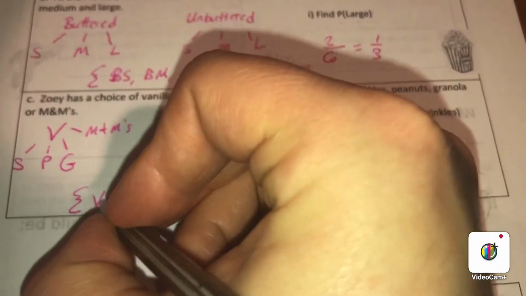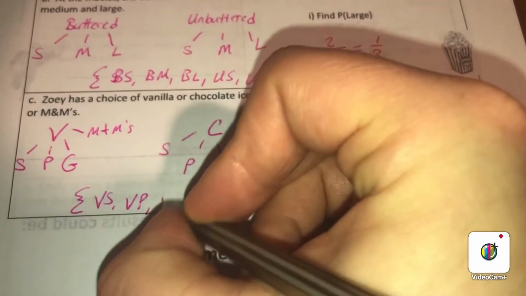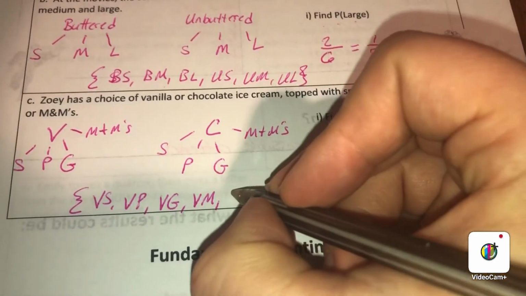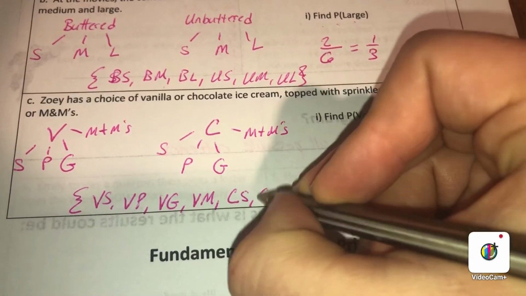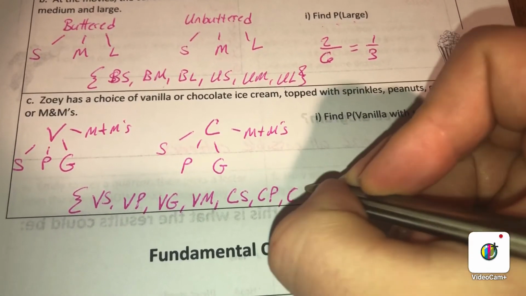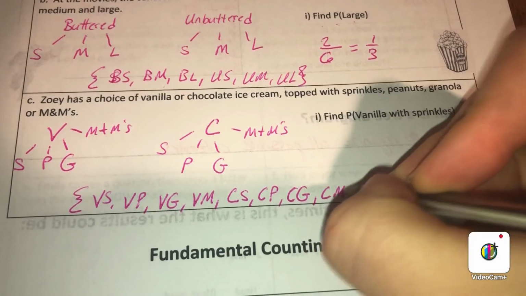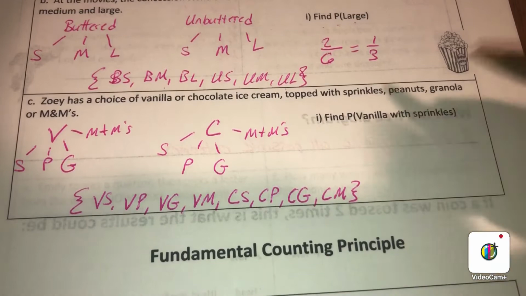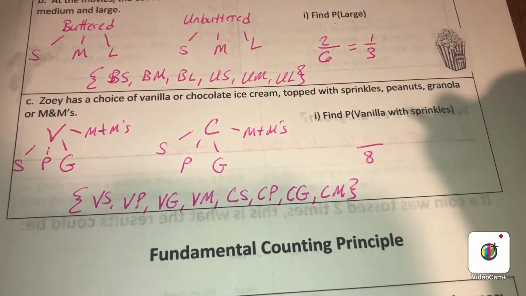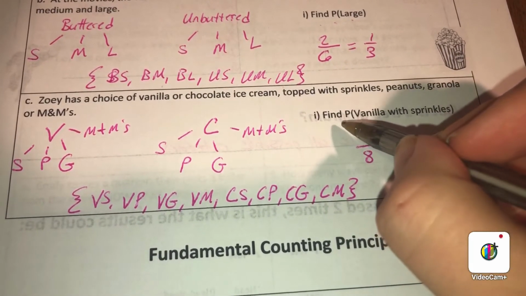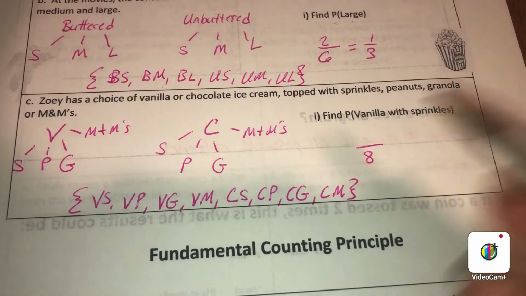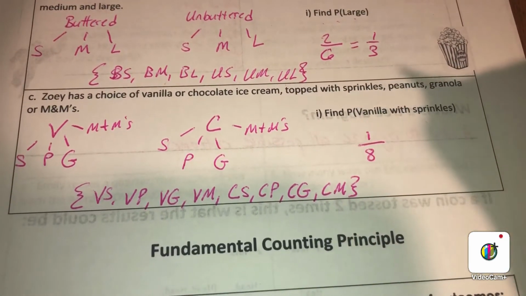So the sample space would be vanilla sprinkles, vanilla peanuts, vanilla granola, vanilla M&Ms, or chocolate sprinkles, chocolate peanuts, chocolate granola, chocolate M&Ms. So you have 1, 2, 3, 4, 5, 6, 7, 8 possible choices. So what's the probability of getting vanilla with sprinkles? So that would be VS. So there's 1 possibility. So 1 out of 8.